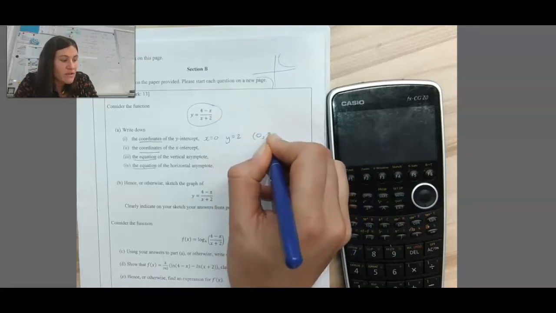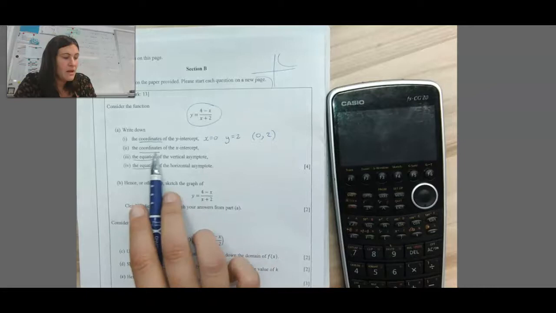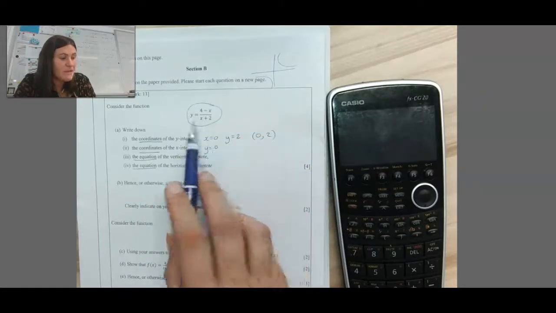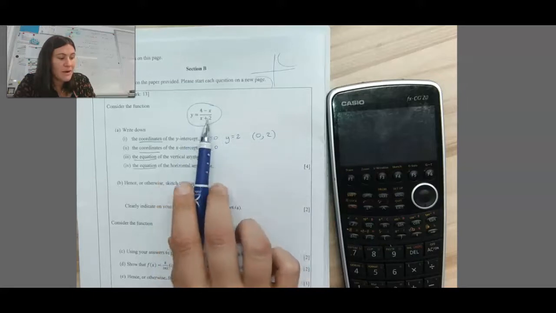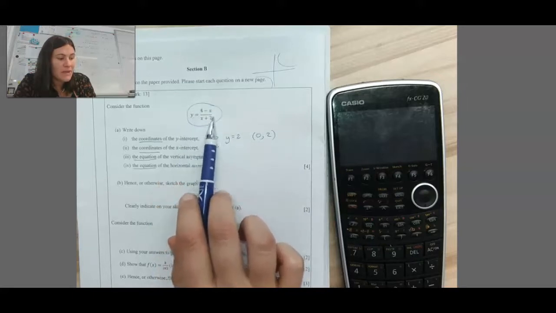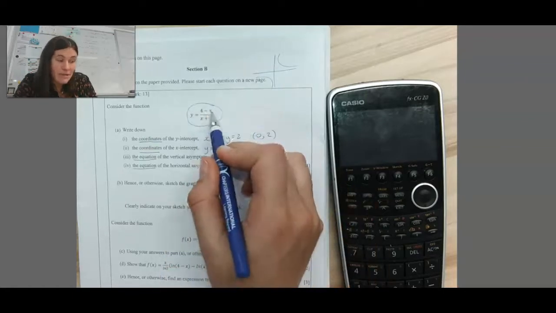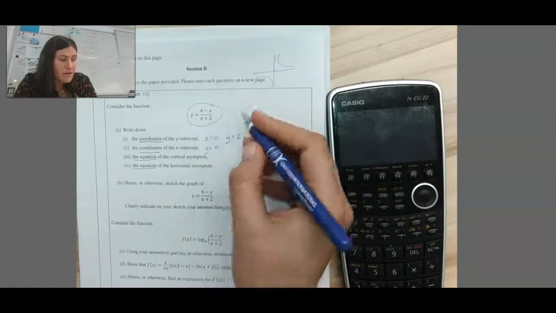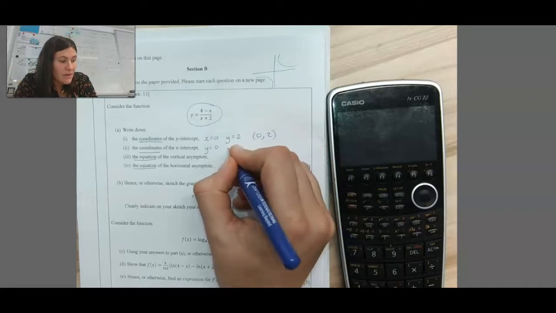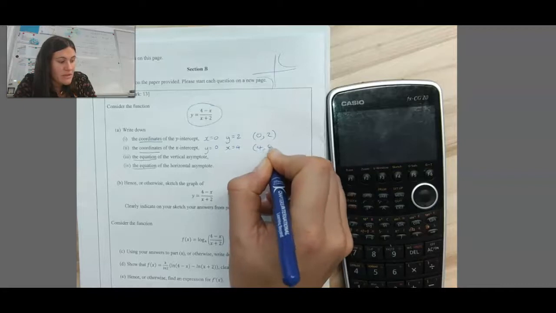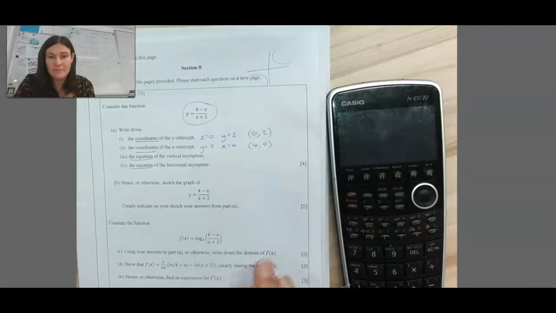So my coordinates, 0, 2. The coordinates of the x-intercept, all right, x-intercepts happen when y is 0. So if y is 0, then 4 minus x over x plus 2 is 0, which actually just means the numerator is 0 if you multiply up. So 4 minus x is 0, x is going to be 4. So the coordinates are 4, 0.